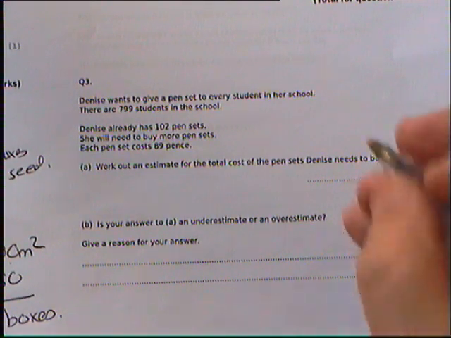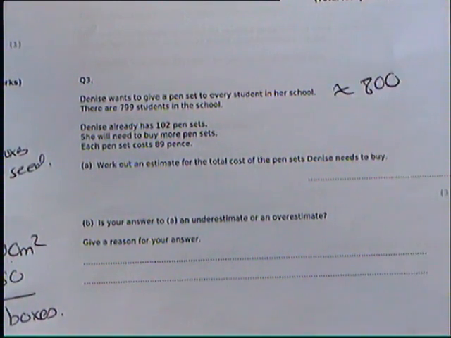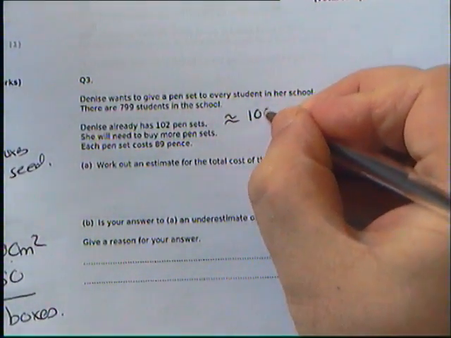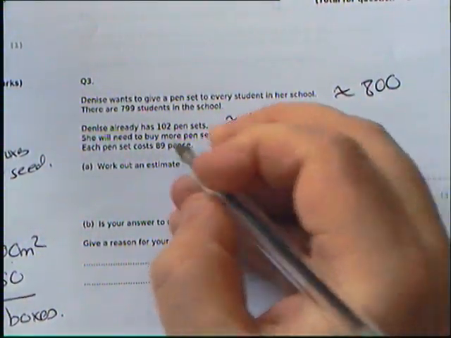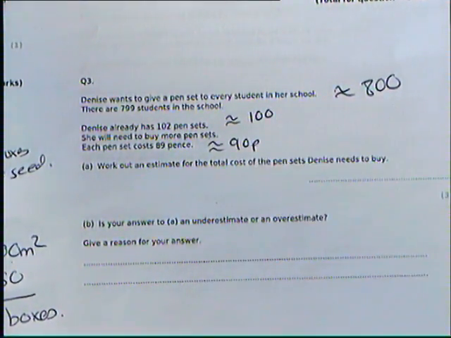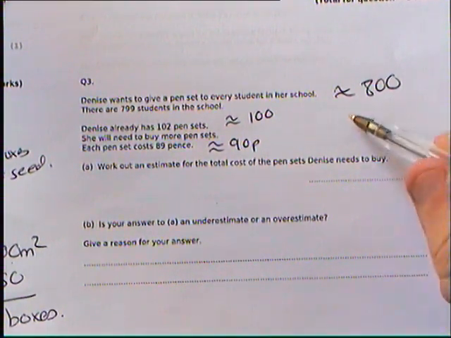Okay, so let's go through it. So 799 students is about 800 students. Denise already has 102 pen sets. That's about 100. She'll need to buy more pen sets. Each pen set costs that, and that's about 90p per pen set. Work out an estimate for the total cost of the pen sets Denise needs to buy.